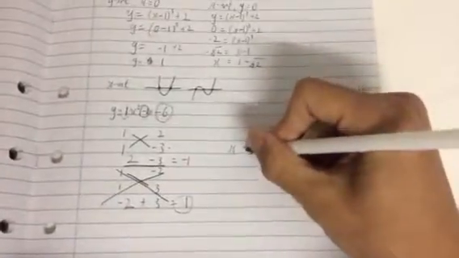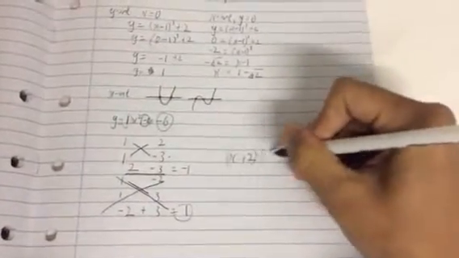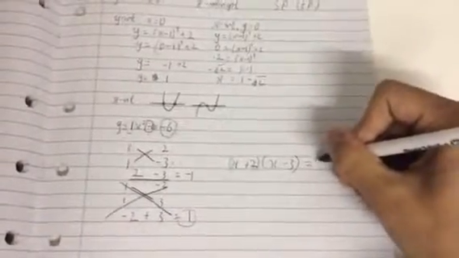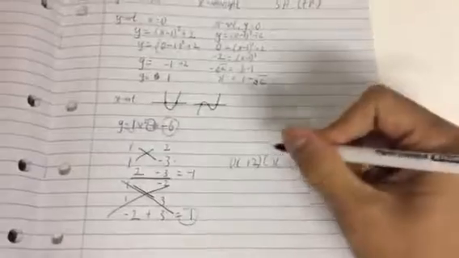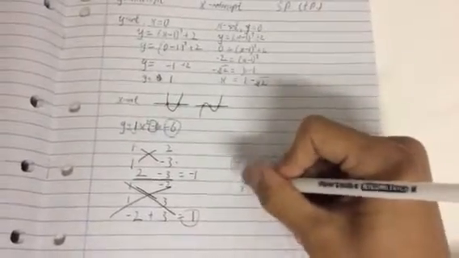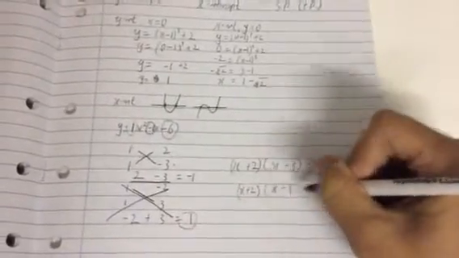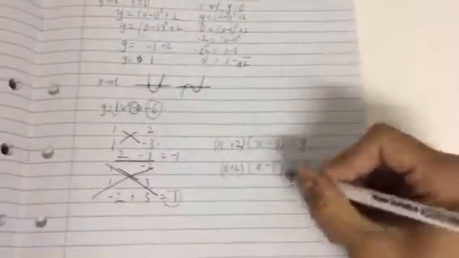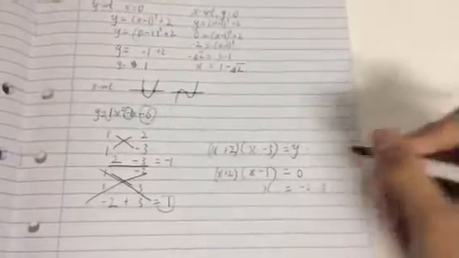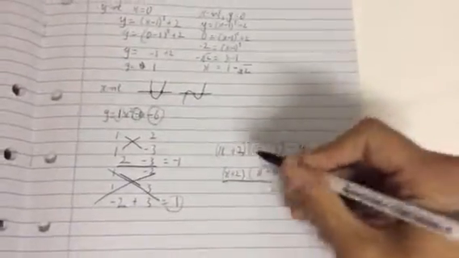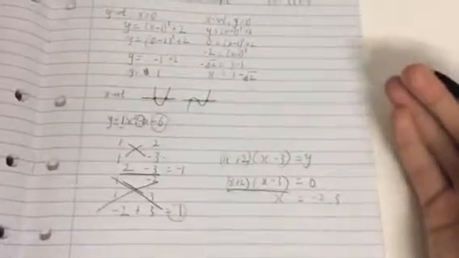So when you have them, (x plus 2) times (x minus 3) equals y. This helps you to find the x-intercepts, so now you make y equal to 0. Then you can use the null factor law: x equals -2 and 3. Remember, if it's in brackets, it's always the opposite sign.